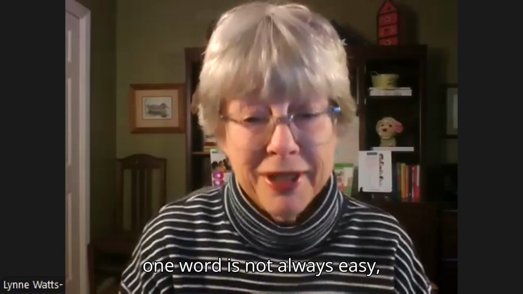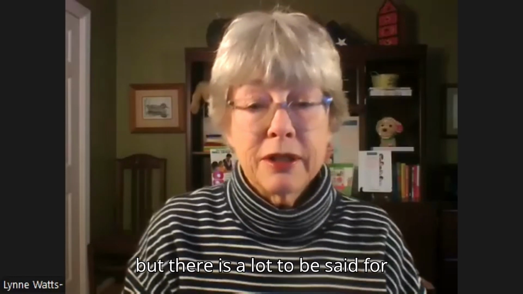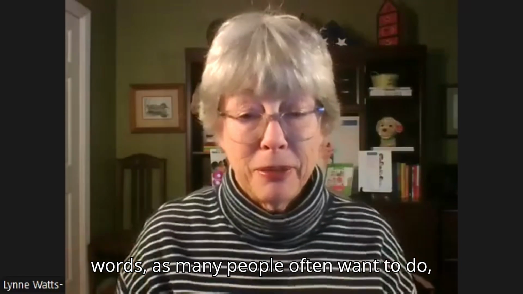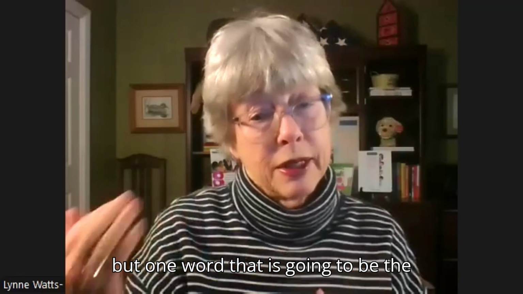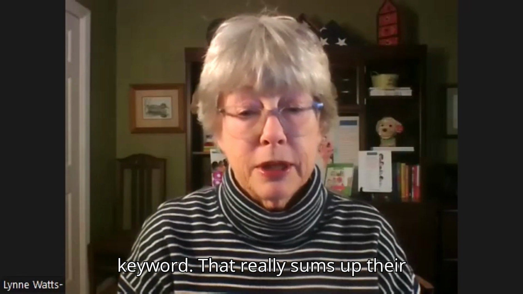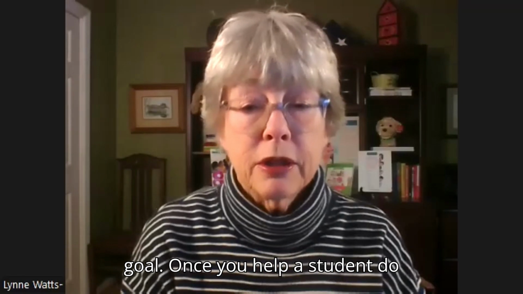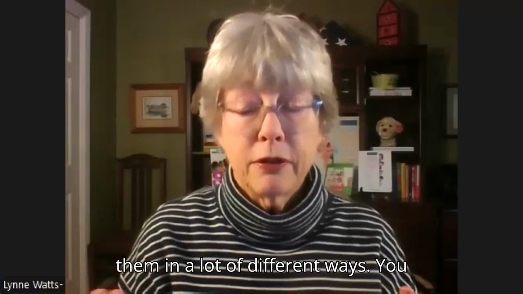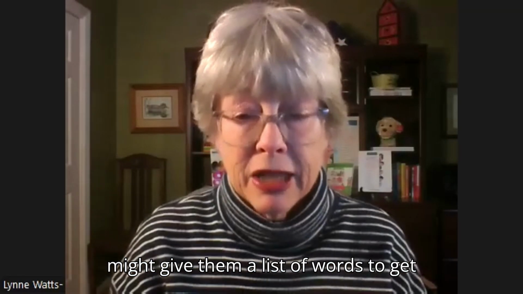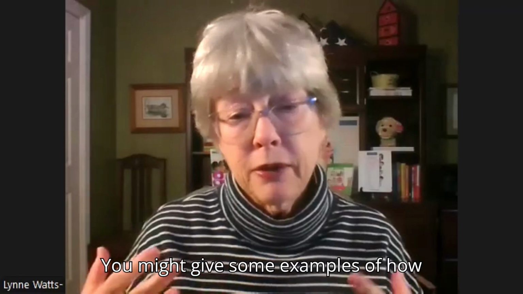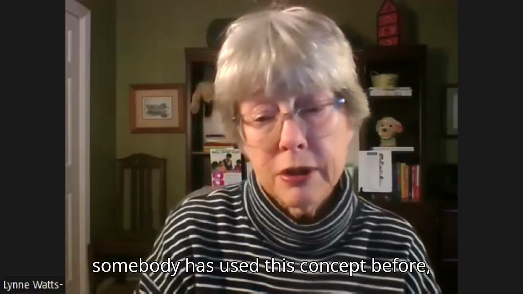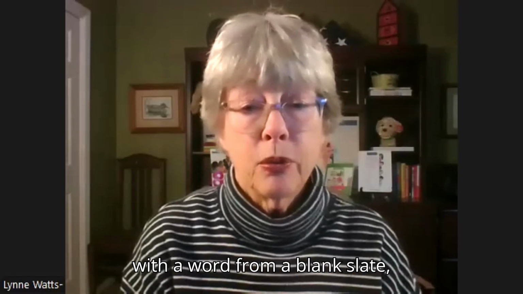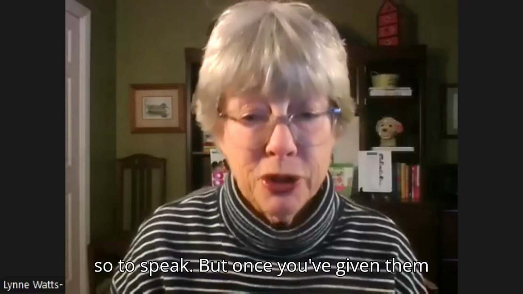Selecting one word is not always easy, but there is a lot to be said for actually picking one word, not multiple words, as many people often want to do, but one word that is going to be the key word that really sums up their goal. Once you help a student do this, you might help them in a lot of different ways. You might give them a list of words to get them thinking about some different words. You might give some examples of how somebody has used this concept before, just because it's often hard to come up with a word from a blank slate, so to speak.